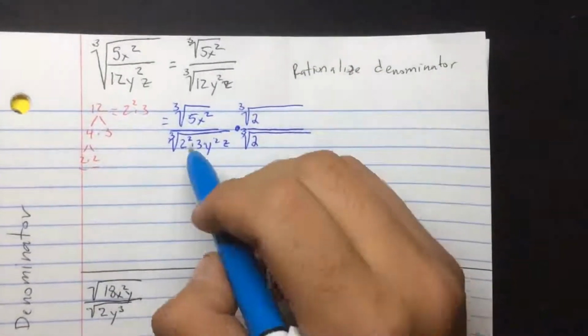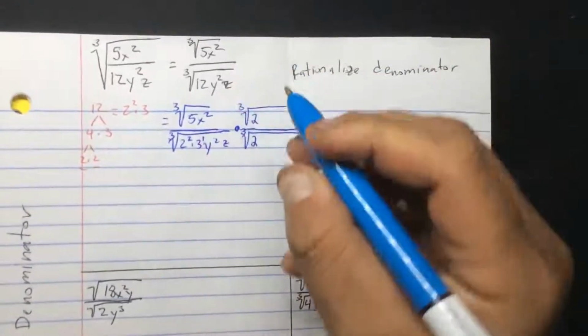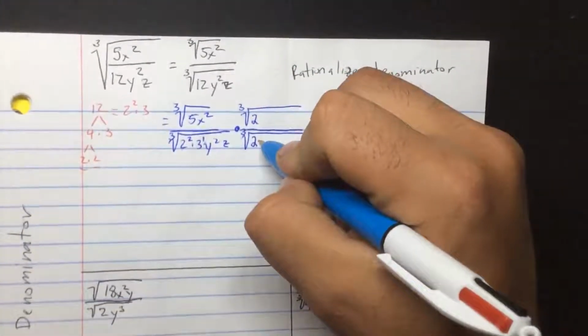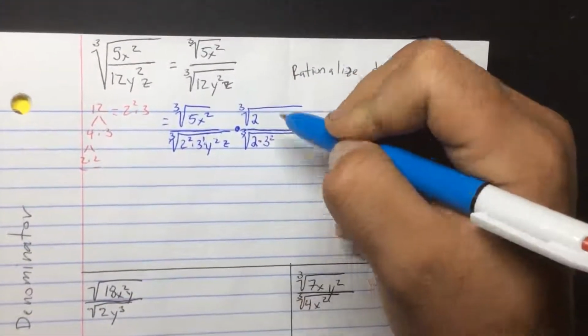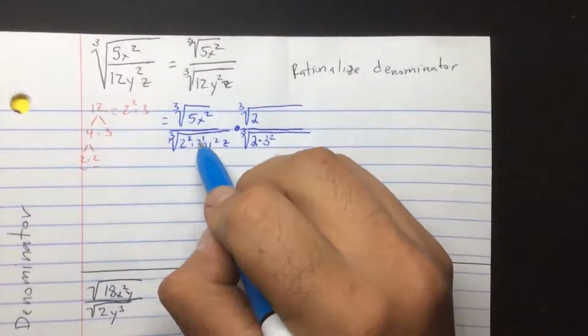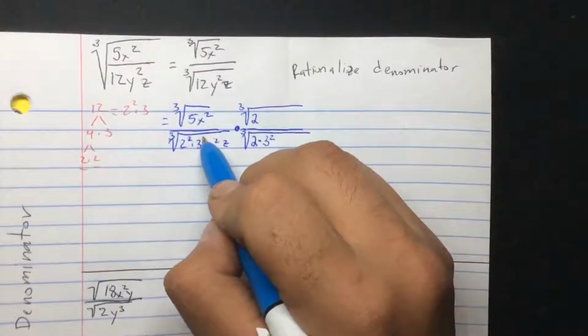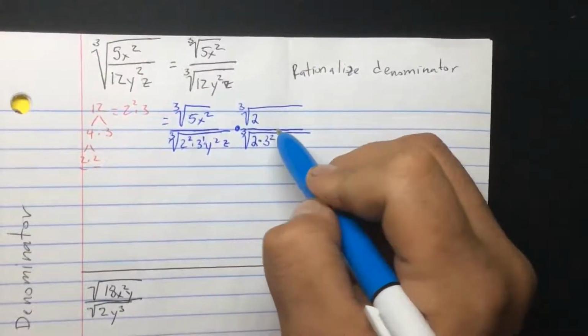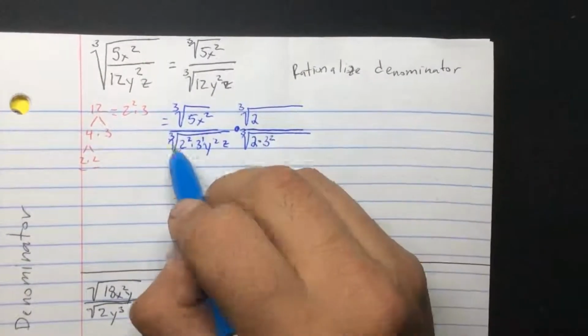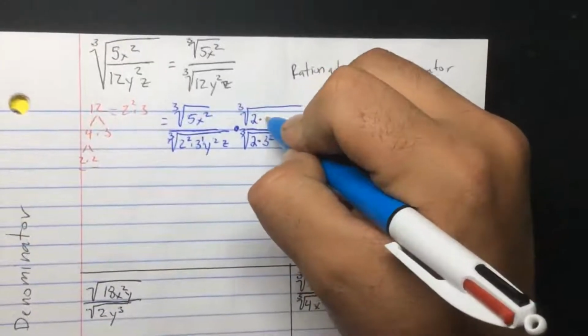Okay. 3 to the 1st power is going to need 2 more copies of 3, so 3 squared, in order to pull it out, because 3 to the 1st power won't come out in the cube, but 3 to the 1st power times 3 to the 2nd power would give me 3 to the 3rd power, which would come out. So also doing the numerator again.